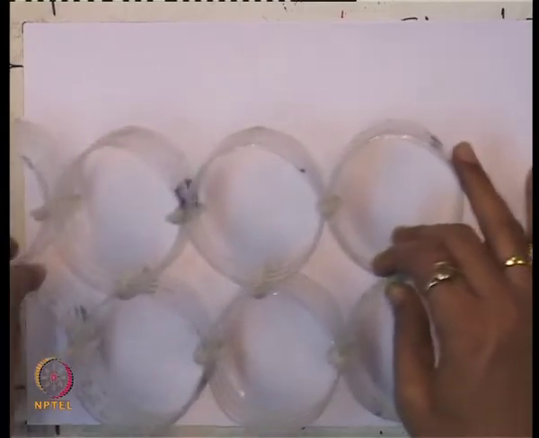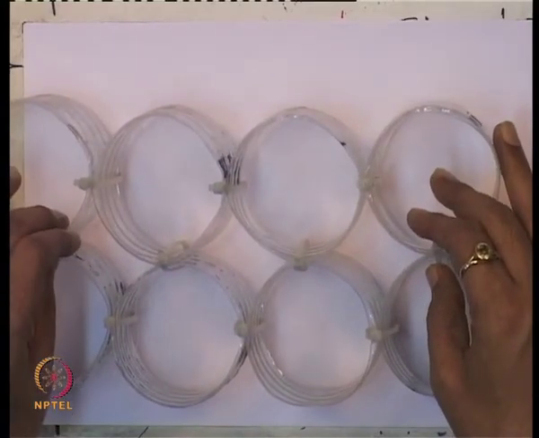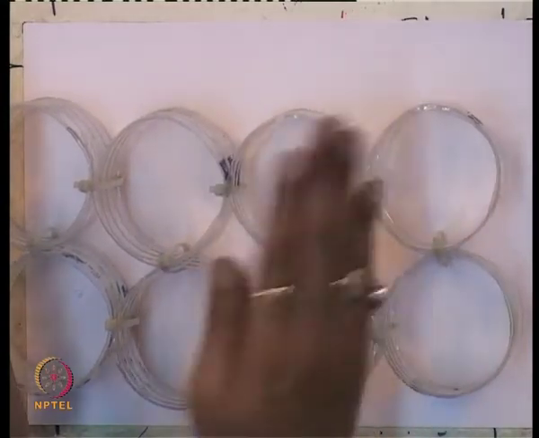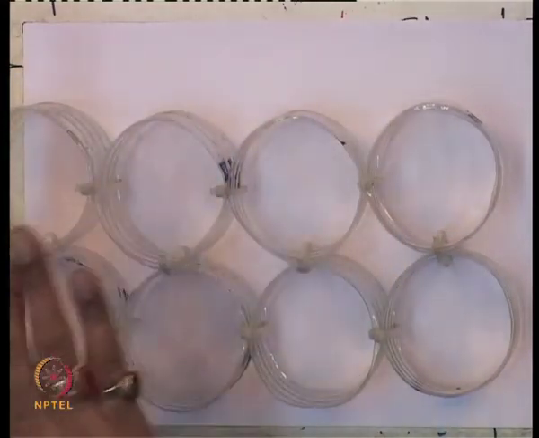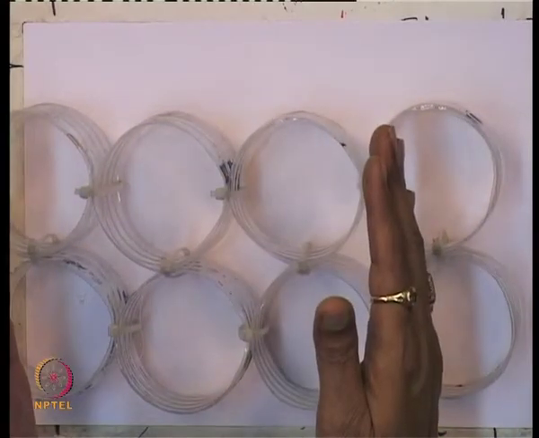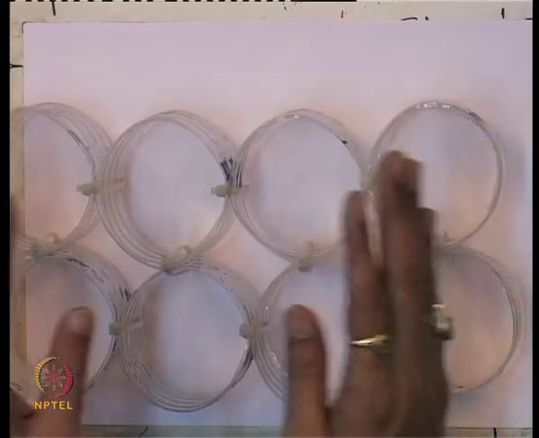You can place a gabion, then place another one here, then another one here. So then you can construct a gravity type of wall. So, that is gravity type of the wall.